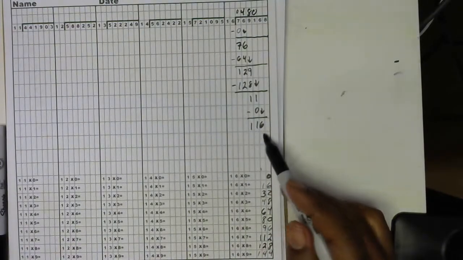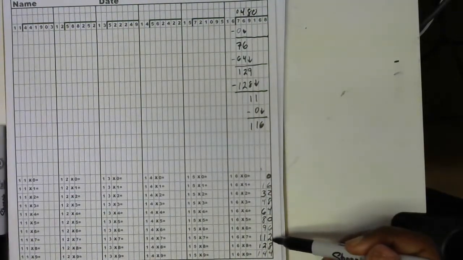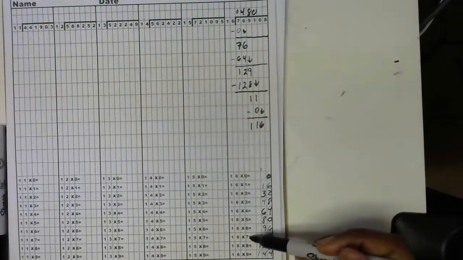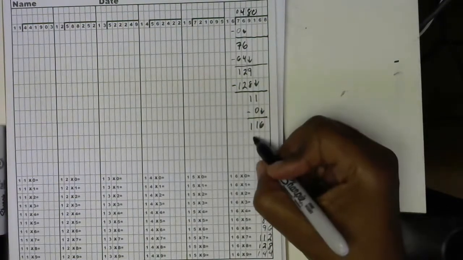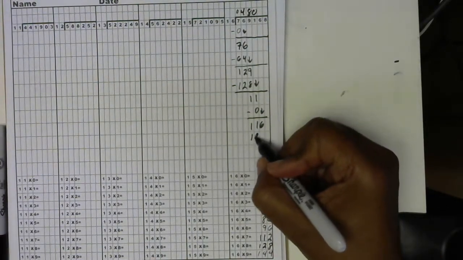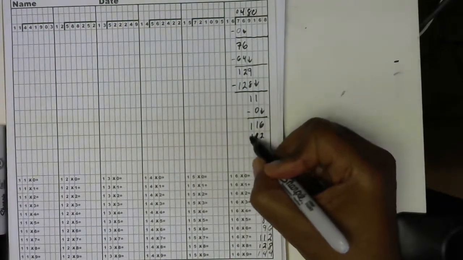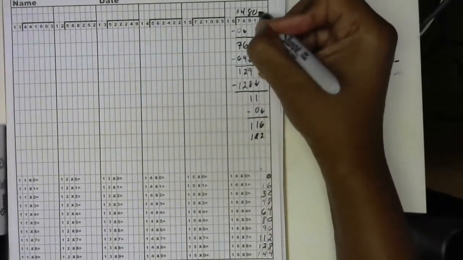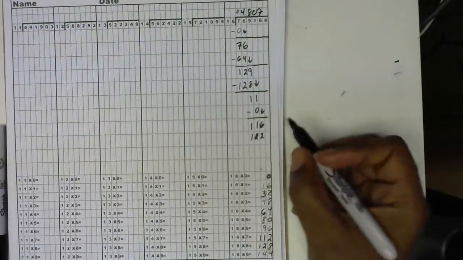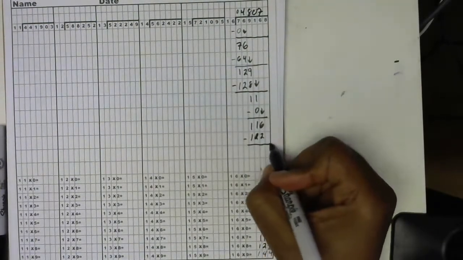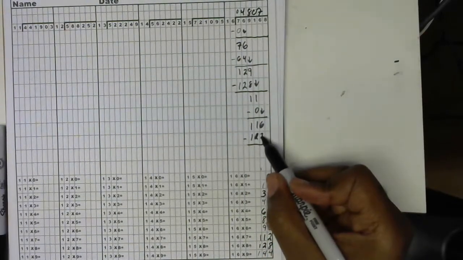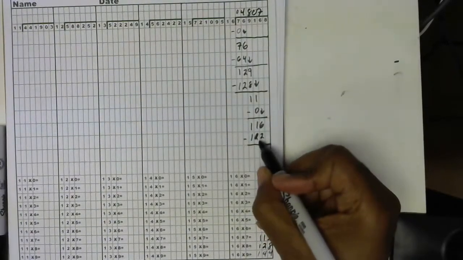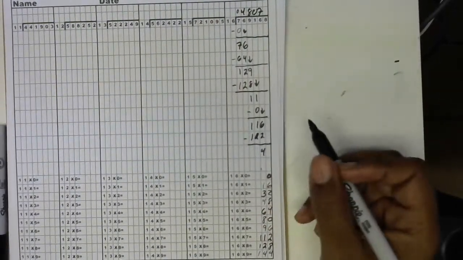The closest thing to 116 in the 16 times tables is actually 112 with a multiplier of 7. So we'll put 112, with the multiplier of 7 above. Okay. Now let's subtract. Subtracting 2 from 6 leaves 4, and 1 from 1 is 0.